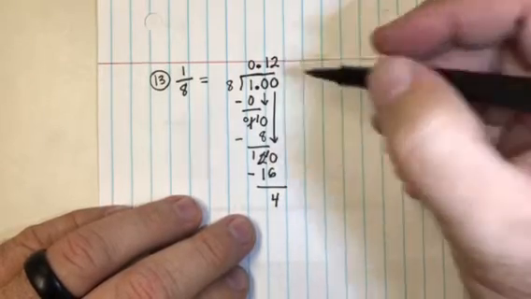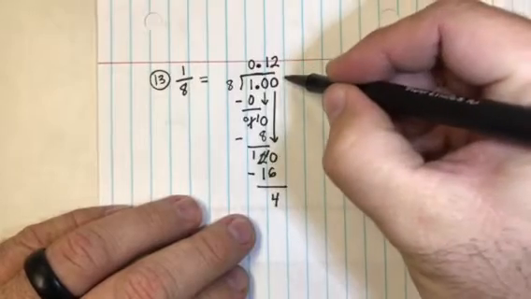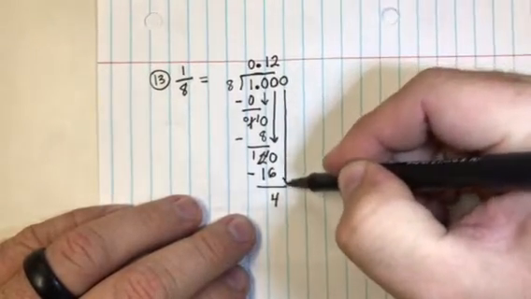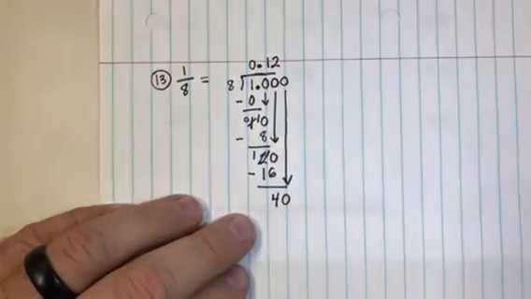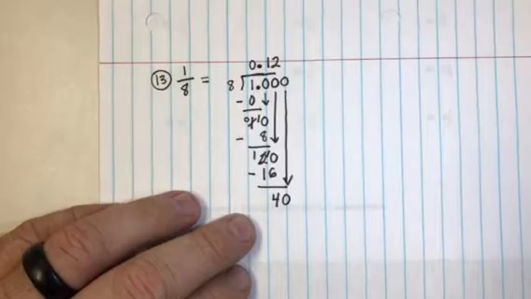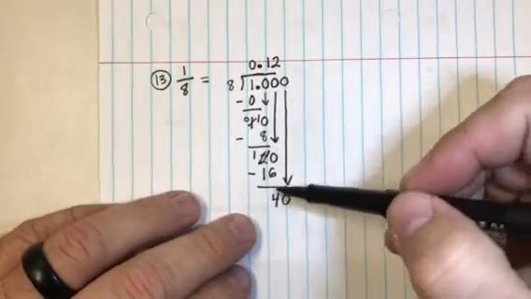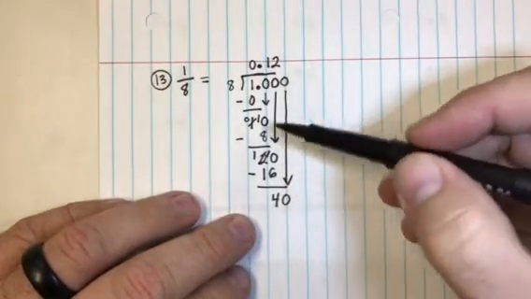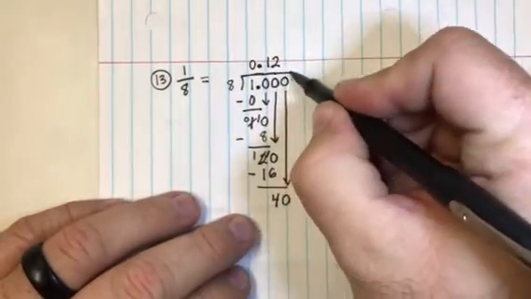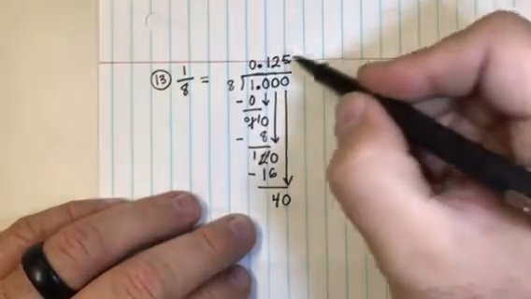So a lot of my students at this point will recognize that they're just about done, because they know at this point what's coming next. They know they're going to get 40, and they know that there is something that you can multiply by 8 that will go into 40 evenly, and they recognize that it's 5, because 8 times 5 is 40. So they kind of get the clue that they're almost finished at this point.